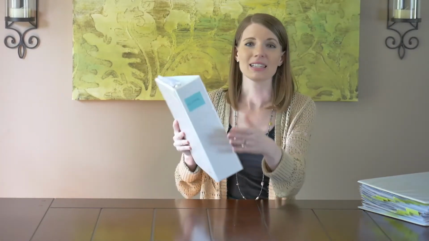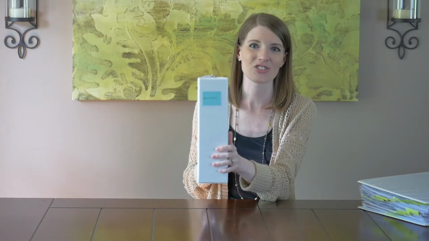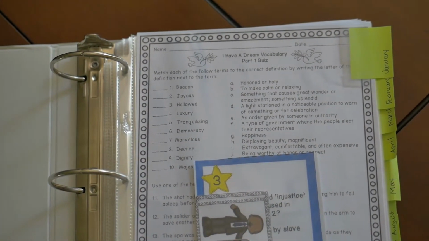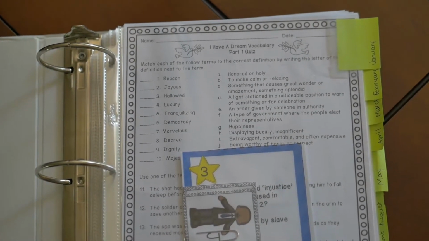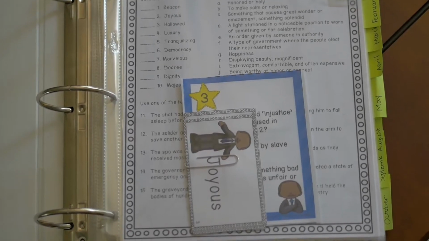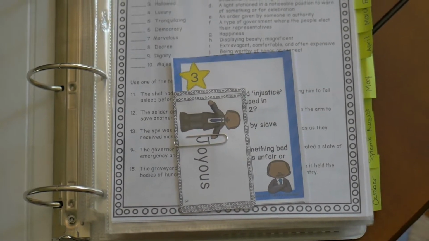And I'll show you one of my other binders as well, just to give you more of an idea of how I organize everything. This is my holidays binder. I love incorporating holidays into my instruction. What I do for this binder is it's set up very much the same way as my units, except my tabs are labeled by month. So I can flip to each tab and see what holiday resources I have that I can use this month.